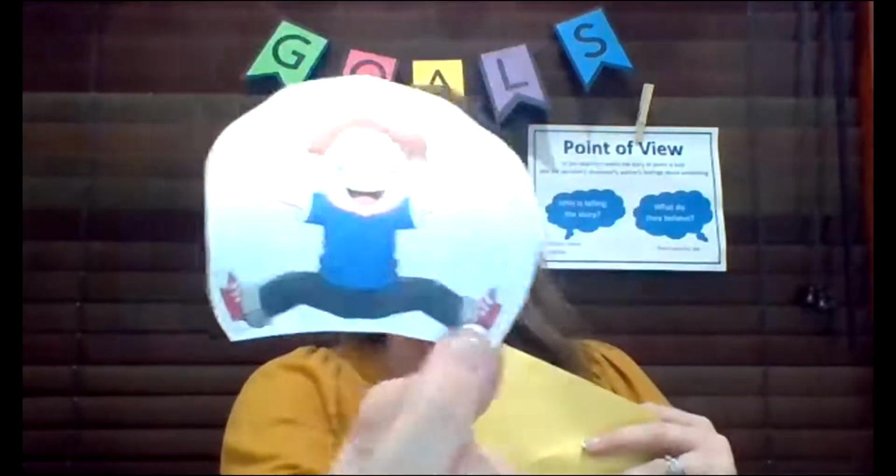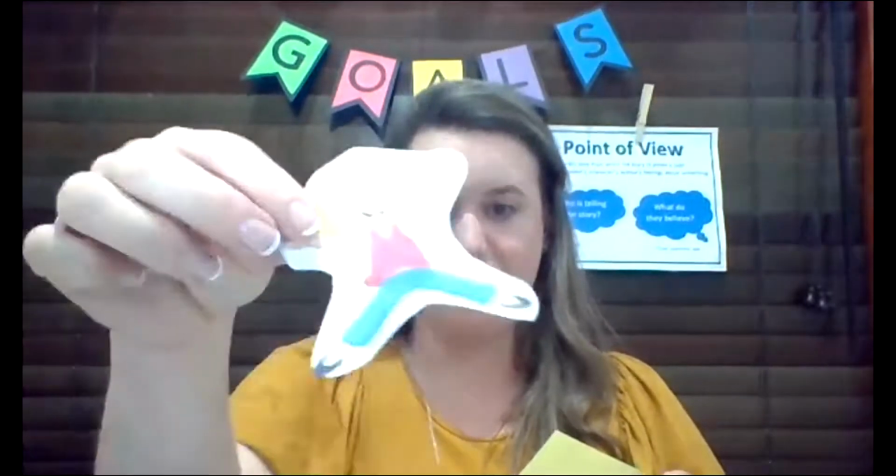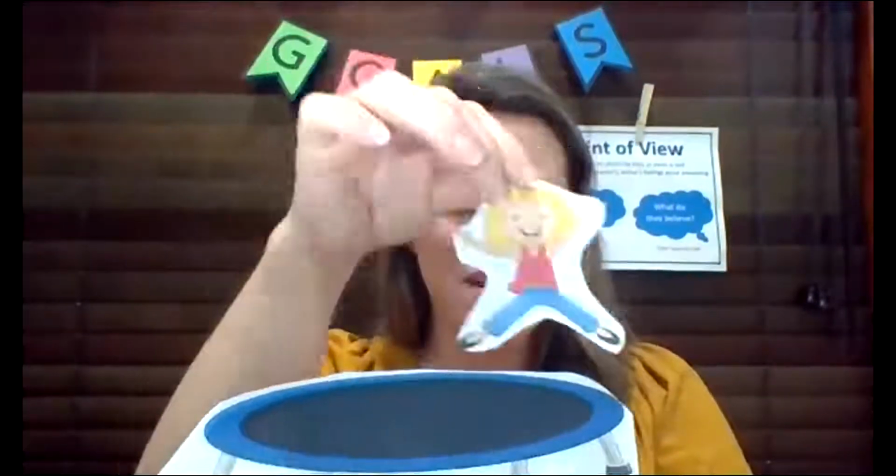Well, I have a person that looks like he's doing a split. Oh, there's more. I have a person that looks like they're running. A person with their hands up. A person that looks like she's jumping. And I have a trampoline. Ooh, maybe something about jumping on a trampoline next week in class?